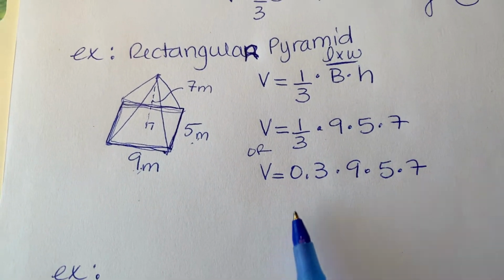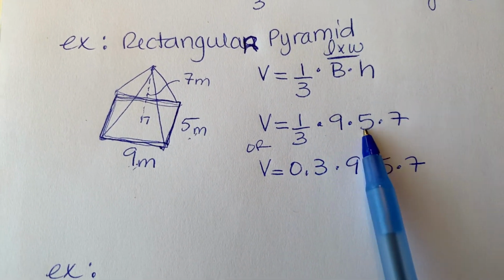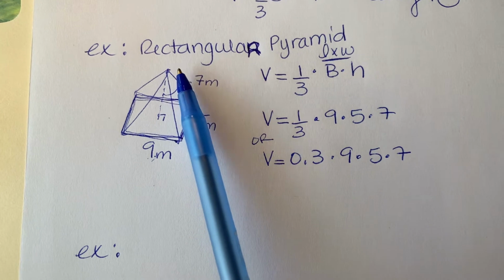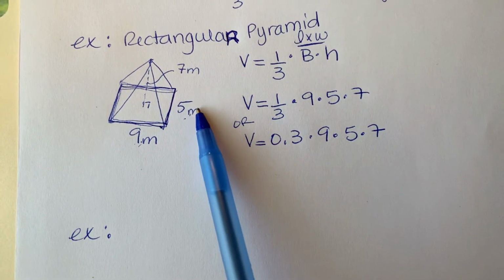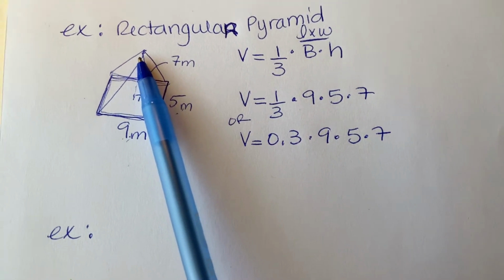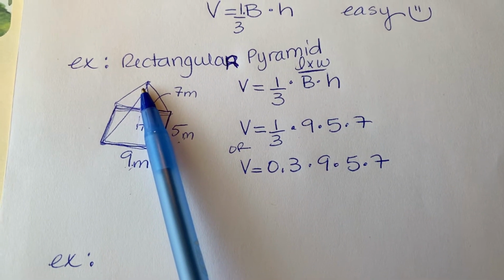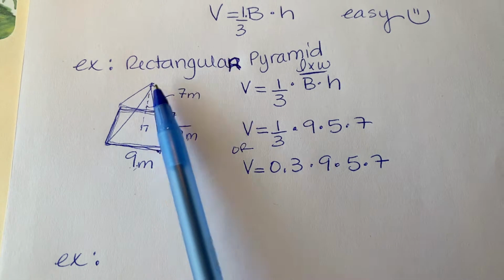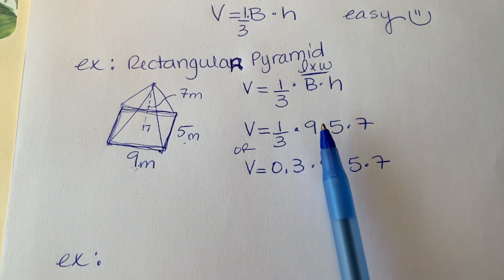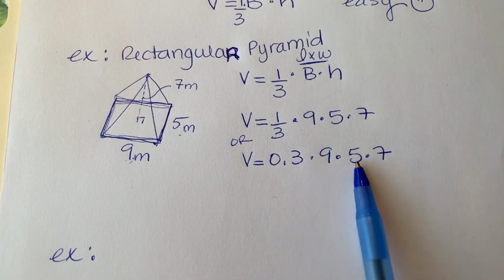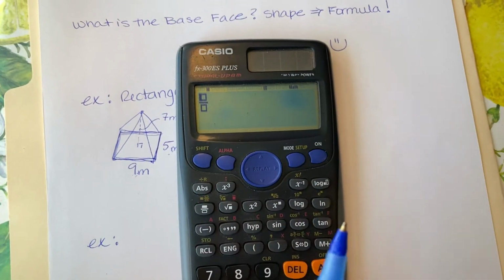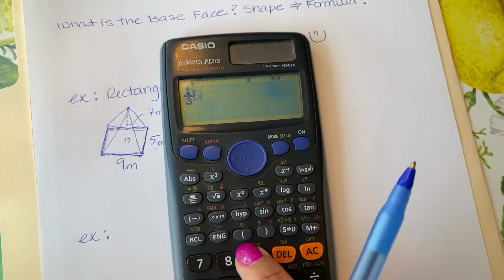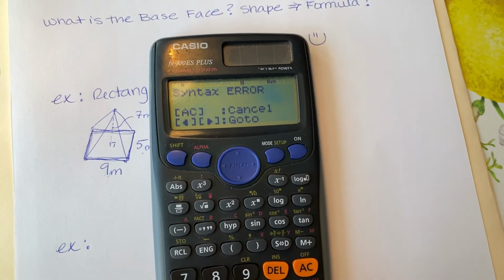So it's just like the prism where it's length times width times height, but because you have the pointy top, you have these little triangular prisms that are shaved off. And so it's 1/3 the volume of a rectangular prism. So 1/3 length times width times height, or 0.3, 9 times 5 times 7.